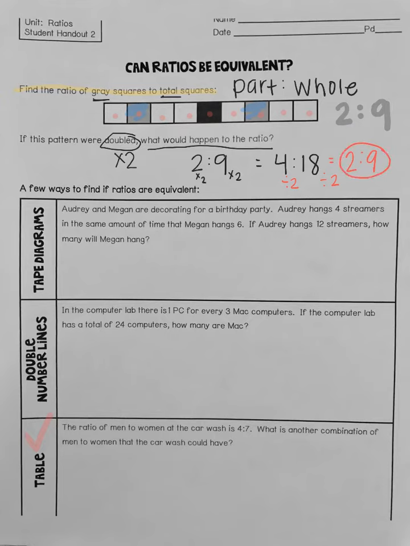So to answer my question, if the pattern were doubled, what would happen to the ratio? It would remain the same.